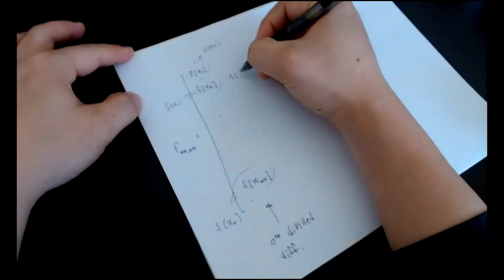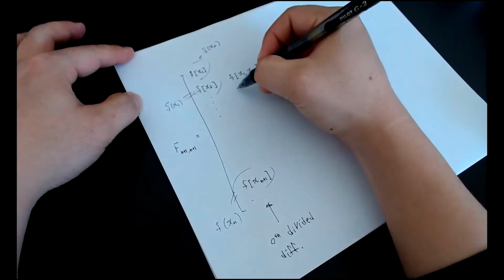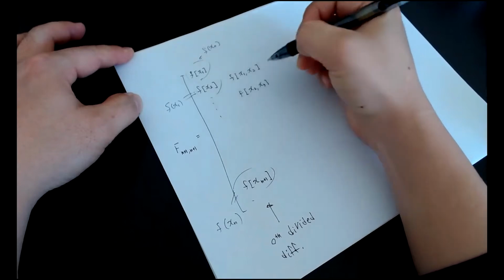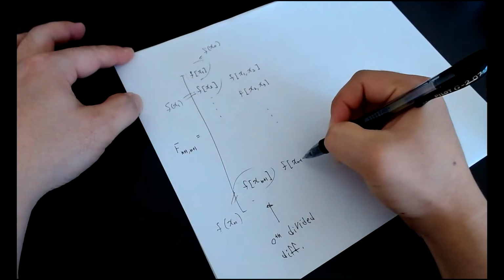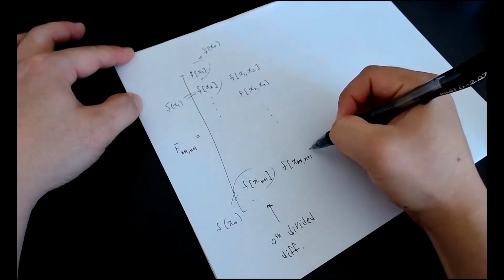So this is going to be f of x1 comma x2, and then f of x2 comma x3, through f of x n minus 1, xn, x n plus 1.